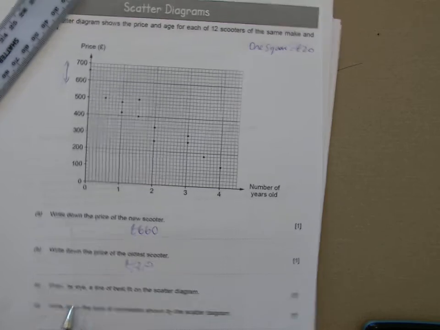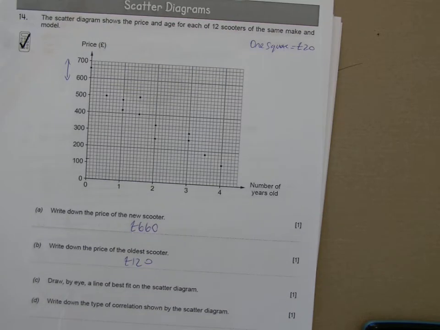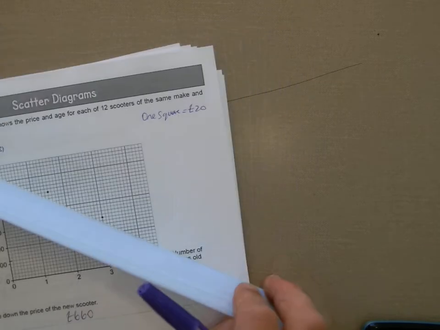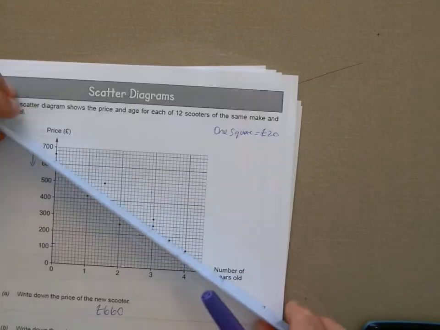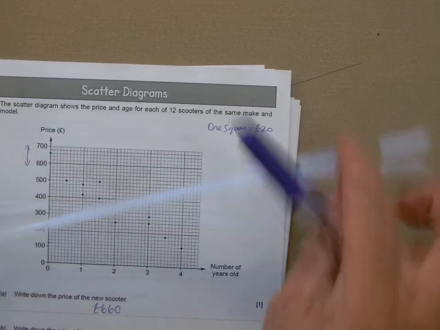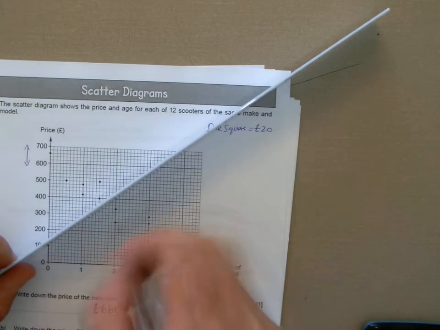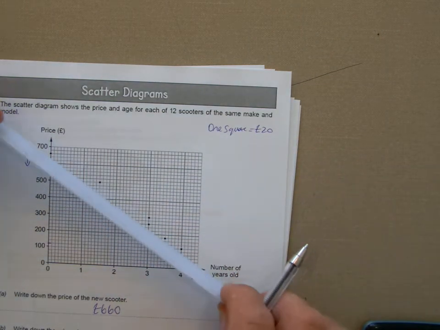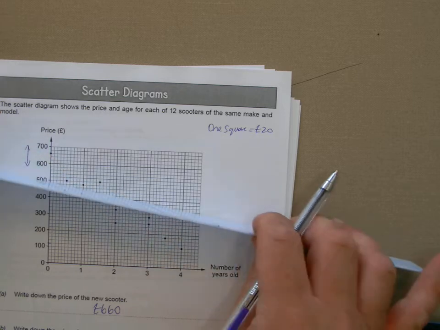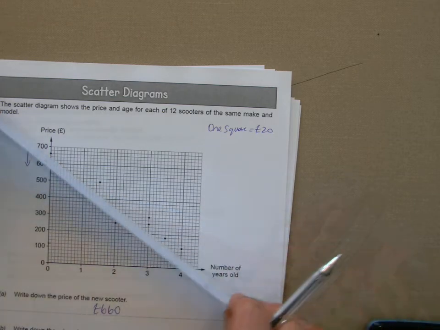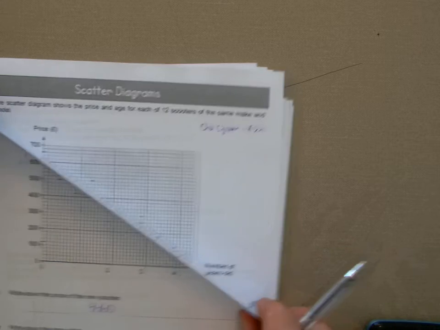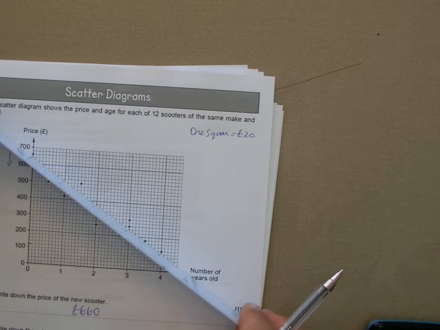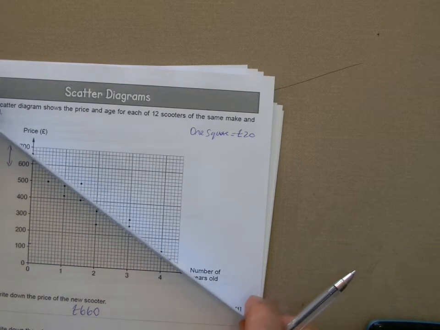It says then, draw by eye a line of best fit on the scatter diagram. With the line of best fit, we need to have it follow the trend of the points. You can't have your line going that way, because the points aren't going that way, they're actually going this way. And the other thing you need to do is try to get the same amount of points either side of that line. It doesn't have to be perfect, but we can try.